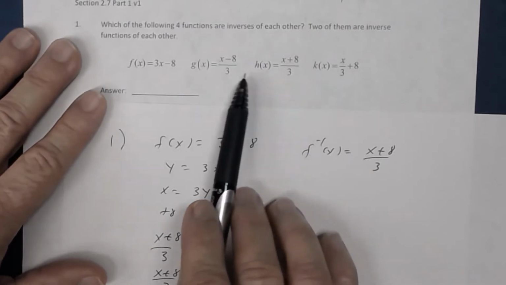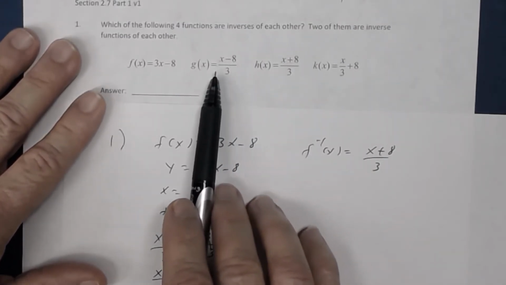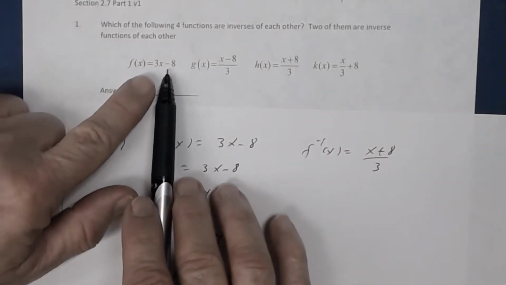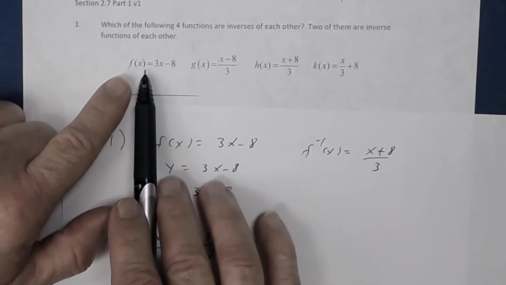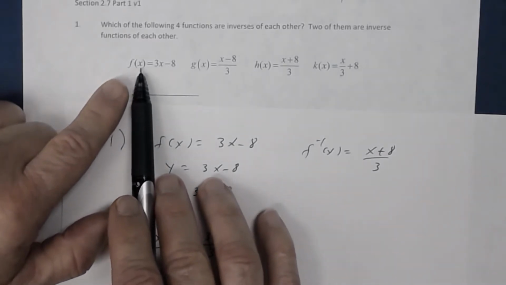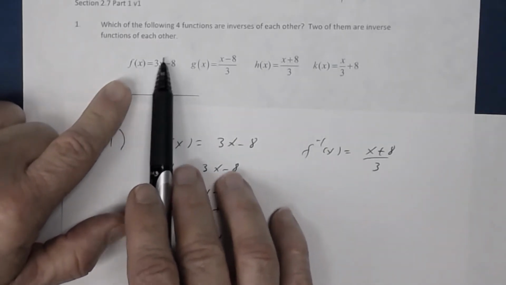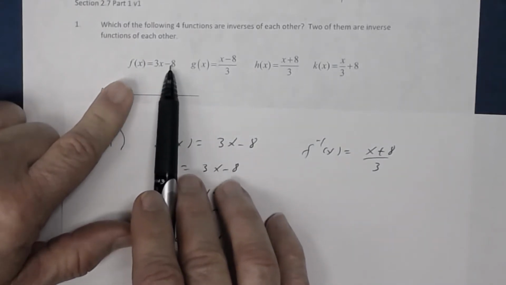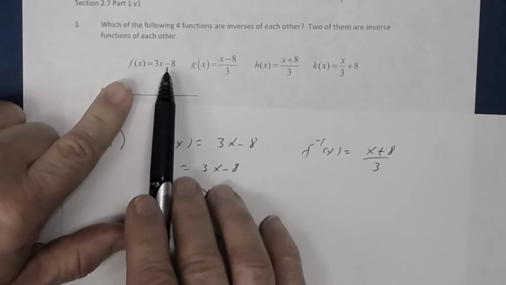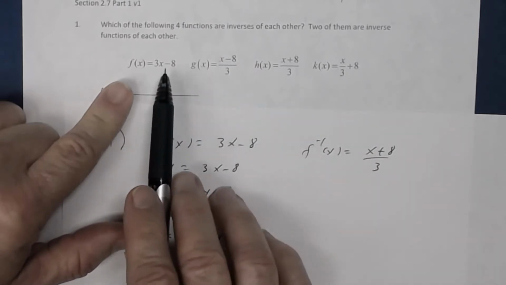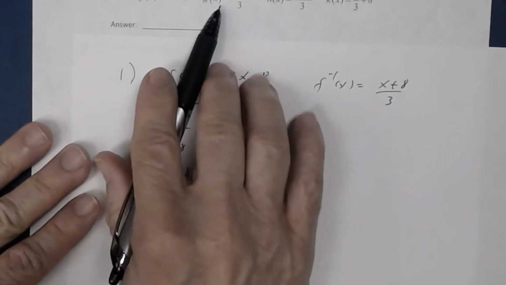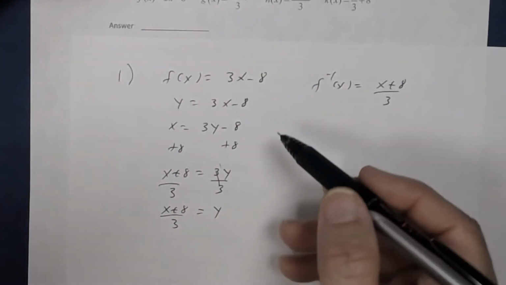You may say, well, can we do it for this one? Sure you can. Let's see if these two are inverses of each other. But keep in mind that in finding the inverse of a function, f of x takes x, multiplies by 3, and then subtracts 8. The inverse does the opposite. So it adds 8, see right here, and then divides by 3.